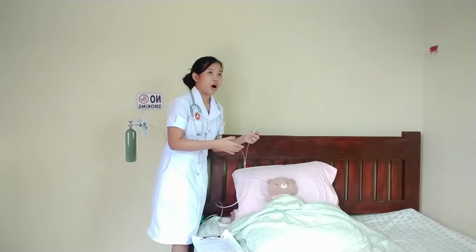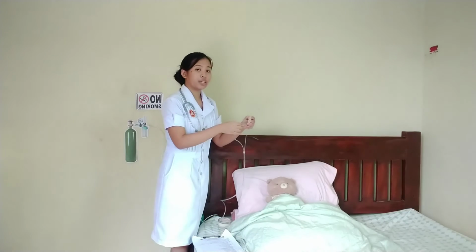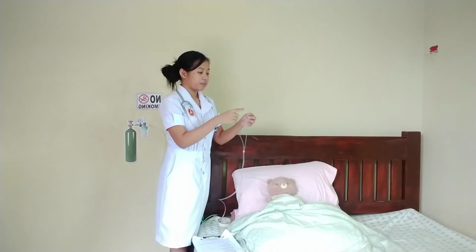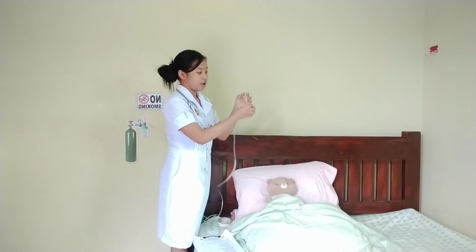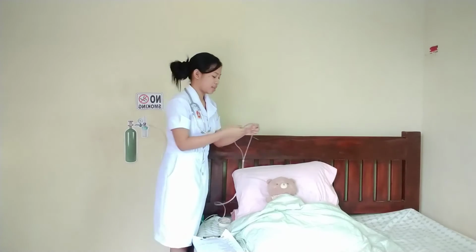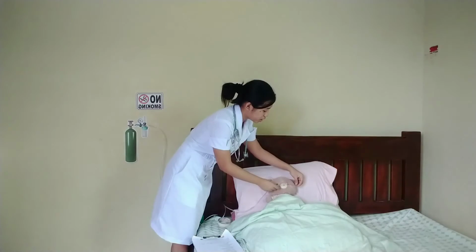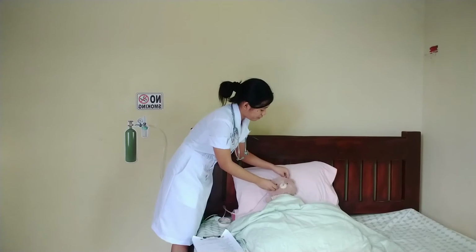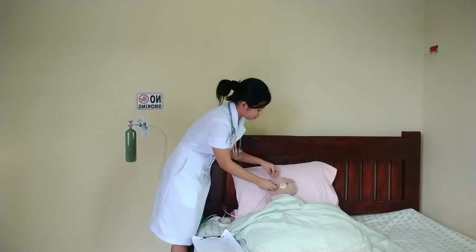So I will fit the prongs into the nares, and then I will hook the tubing to the ears of my client.